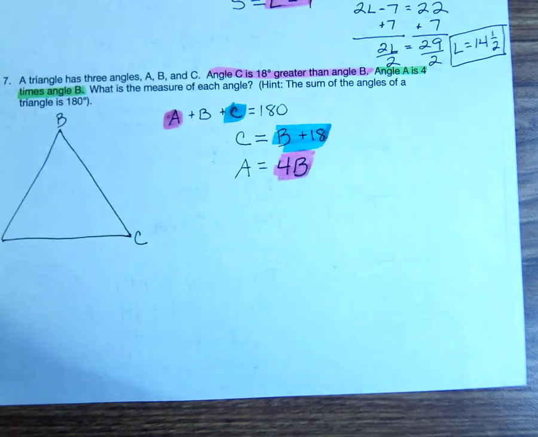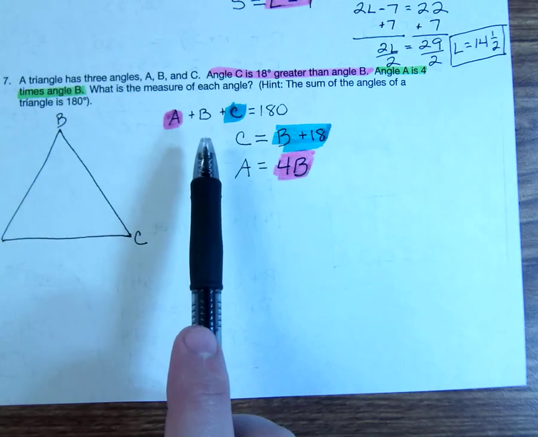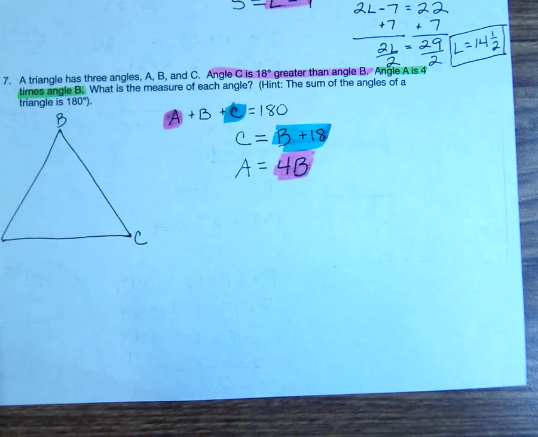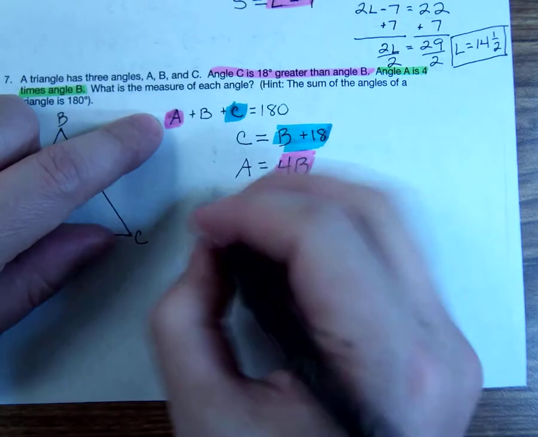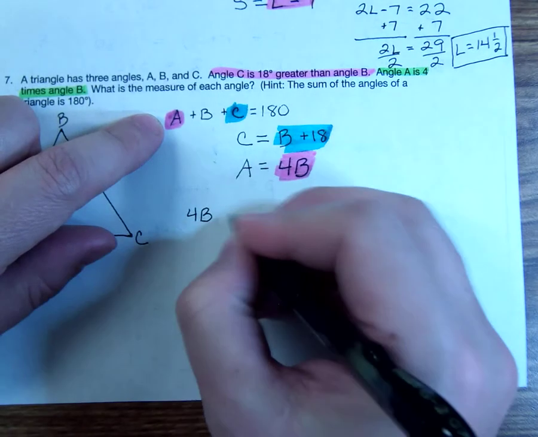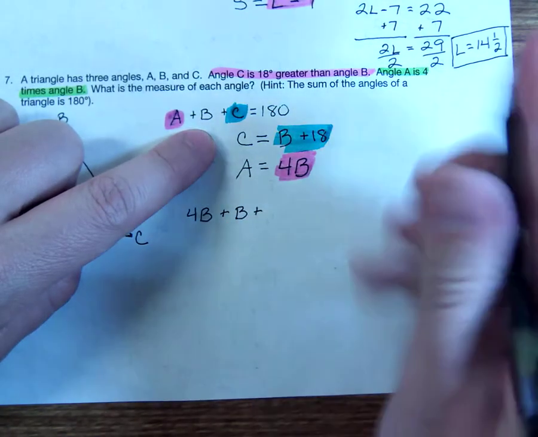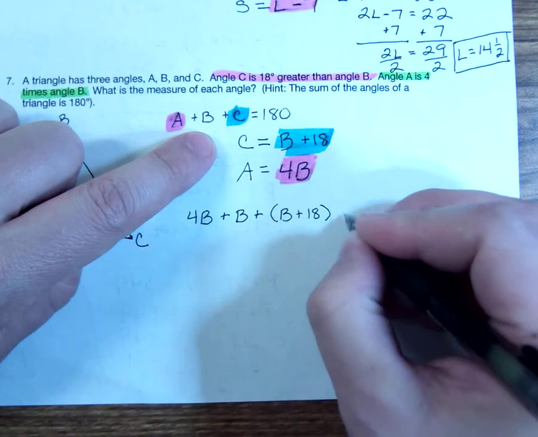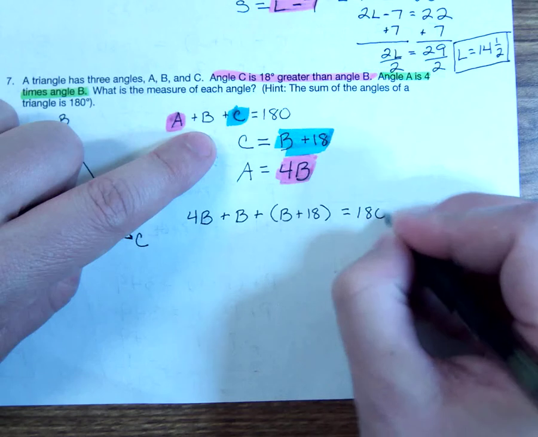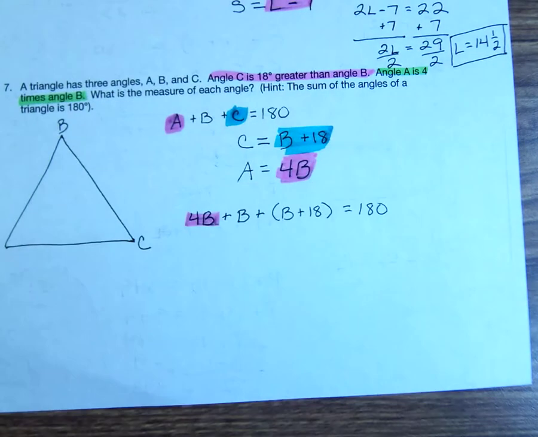If I did that, this original equation, A plus B plus C equals 180, would have nothing but B's in it. Let me show you. Instead of A, I'm going to do 4B, plus B, plus, and instead of C, I'm going to do B plus 18, equals 180. Go ahead. Highlight these so you can see where they came from.